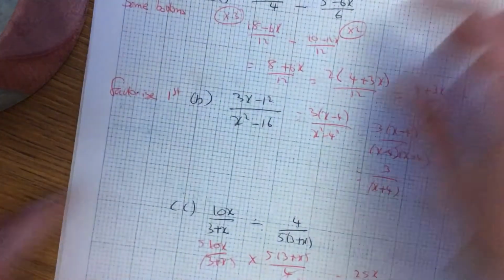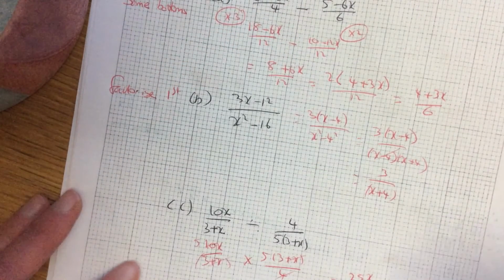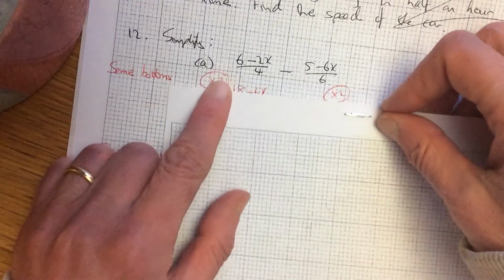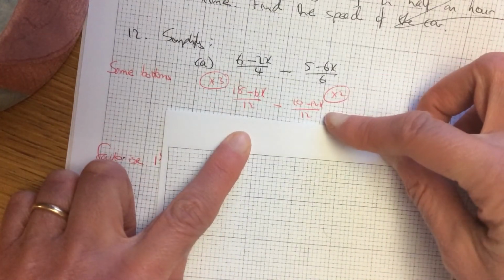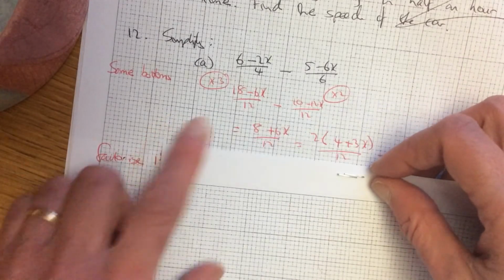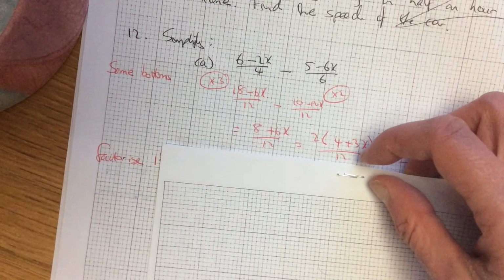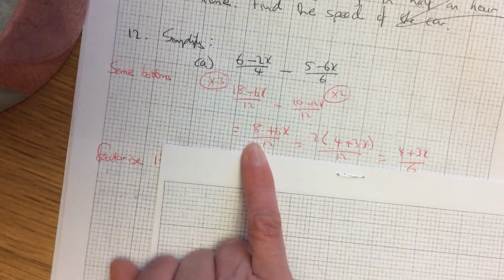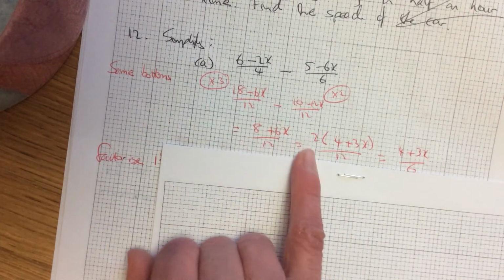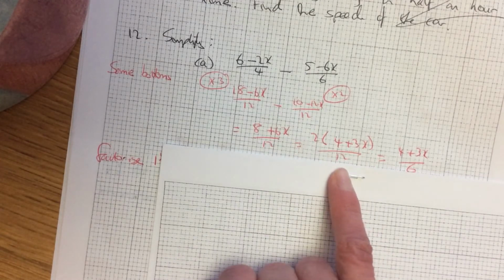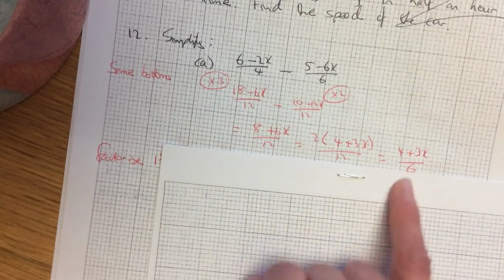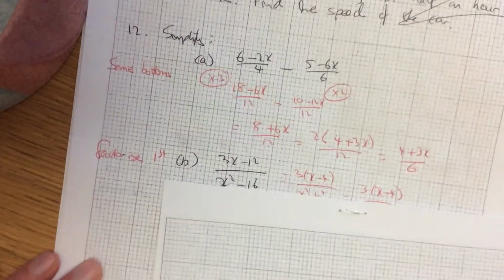And over the page, number 12, simplify. So you're taking these away. You need to make the bottoms the same. So times that one by 3 and times that one by 2 to get them over 12. And then just subtract the tops. Just watch out for negative signs there. The only thing I would say, with fractions, you're always trying to factorise. You can factor that into the 2, 4 plus 3x. And then the 2 and the 12 cancel to give you 4 plus 3x over 6.